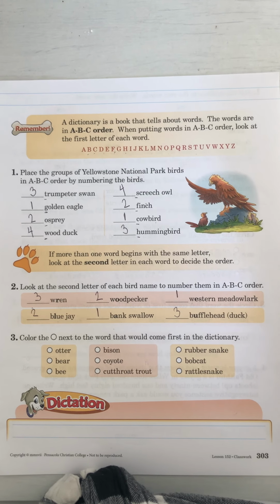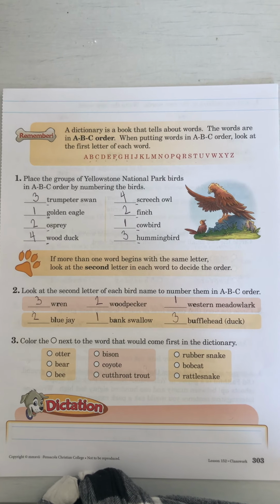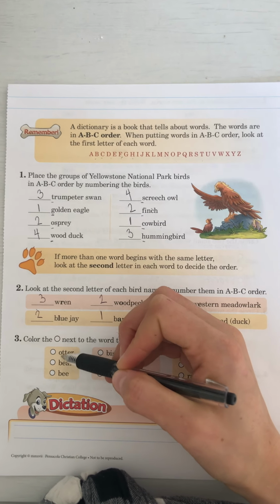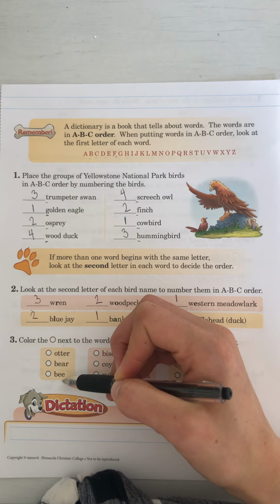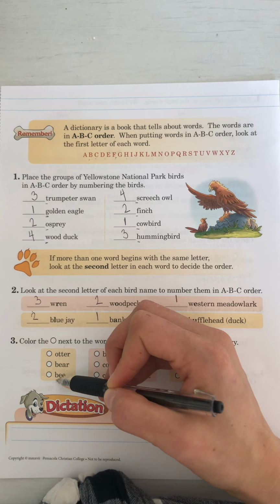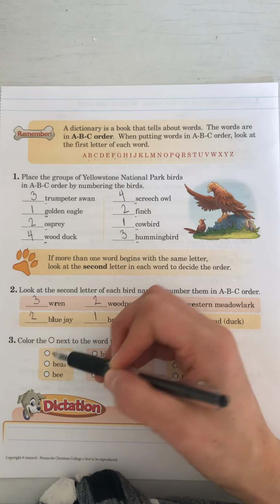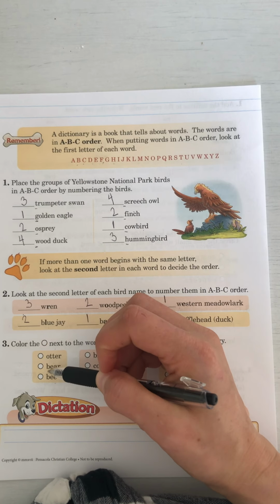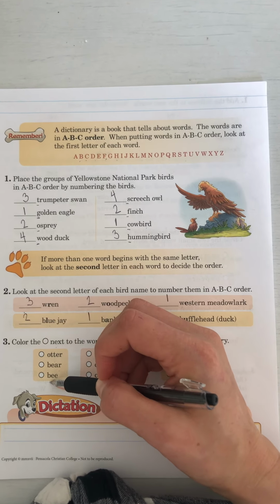Number 3 says color the bubble next to the word that would come first in the dictionary. So looking in this yellow box, we have otter, bear, or bee. We have O, B, B. Well, we know B comes before O, so we can just take otter off. That's not going to come first. But these both start with B, so what do we have to do?